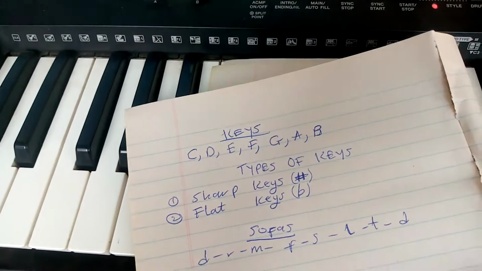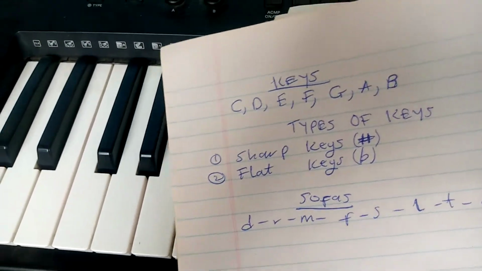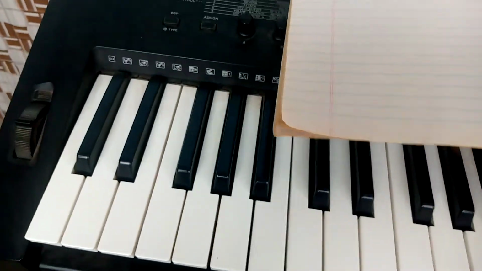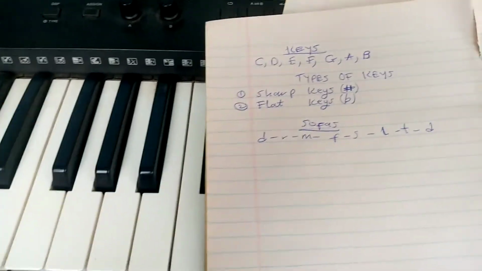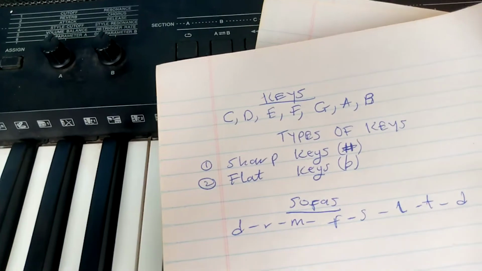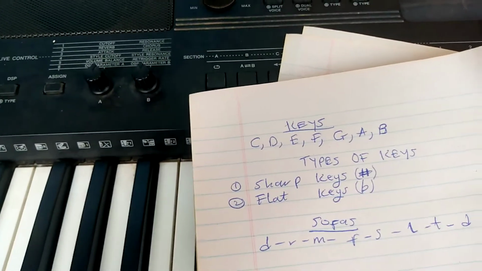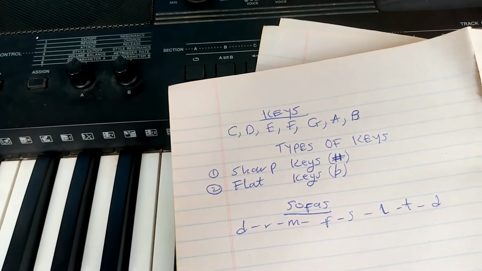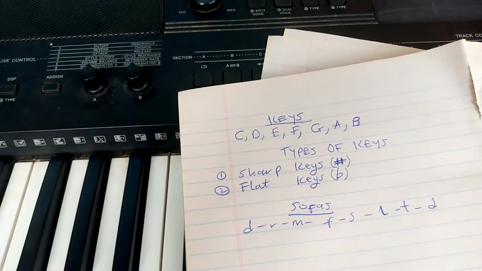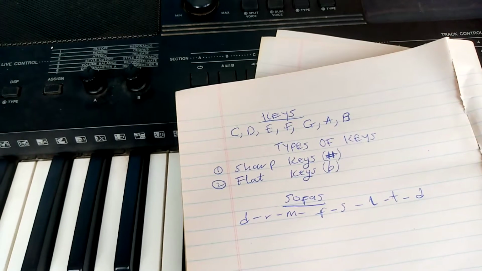C, D, E, F, G, A, B. Now let's go quickly to the types of keys. We have two types of keys for beginners, and that is sharp keys and flat keys. Let's quickly run through this. It is very, very simple.